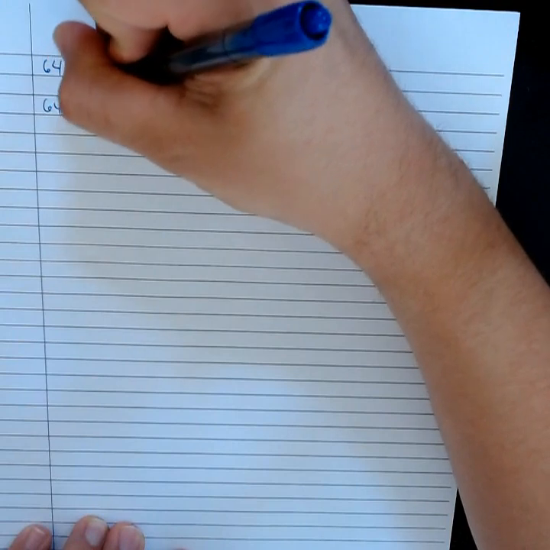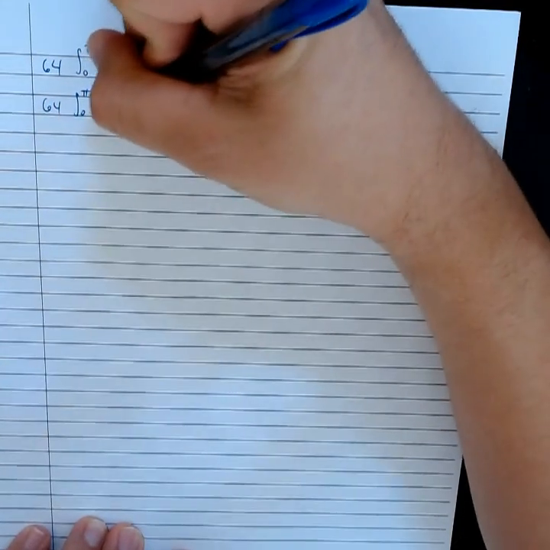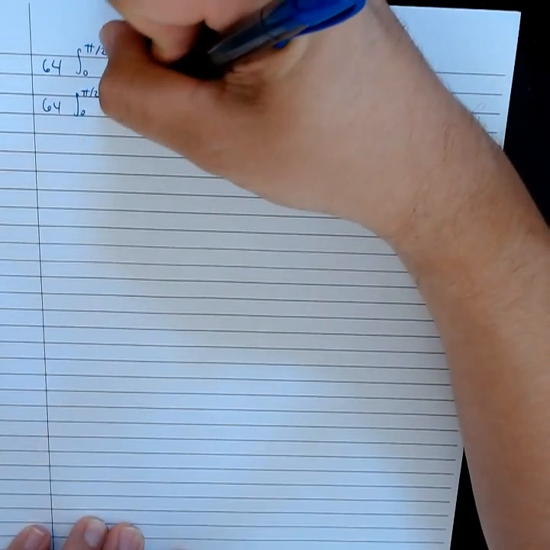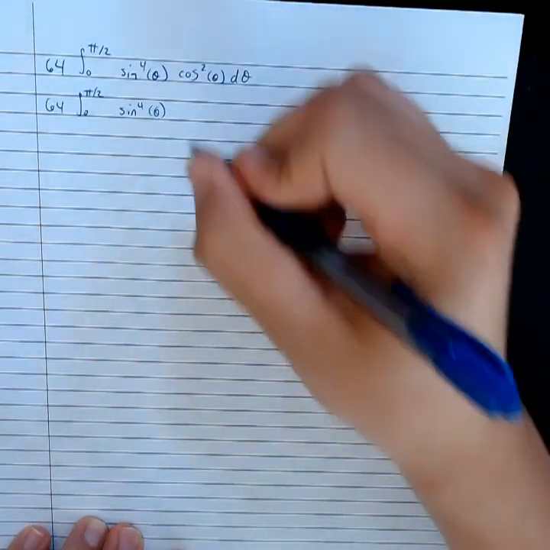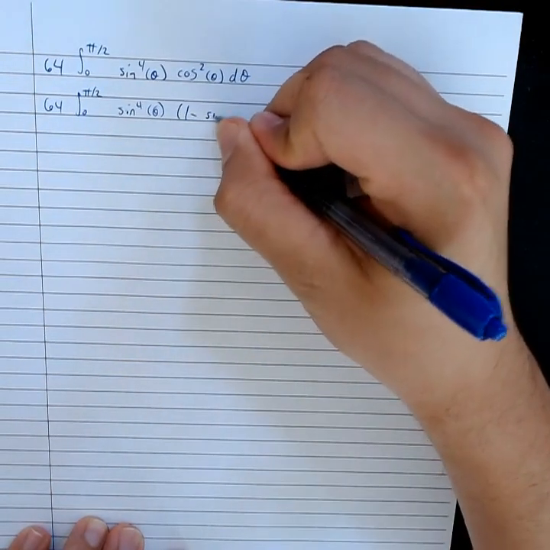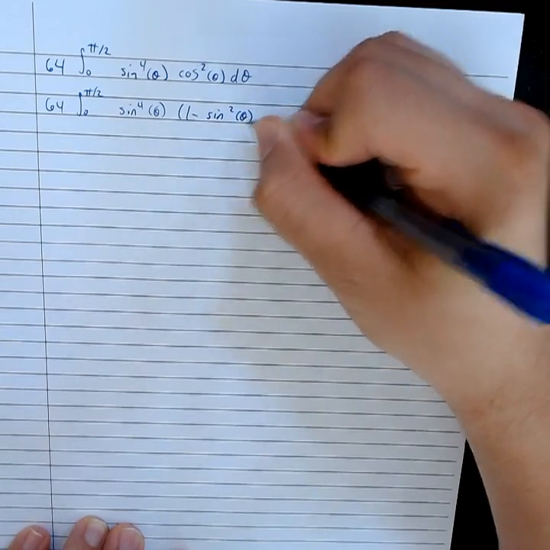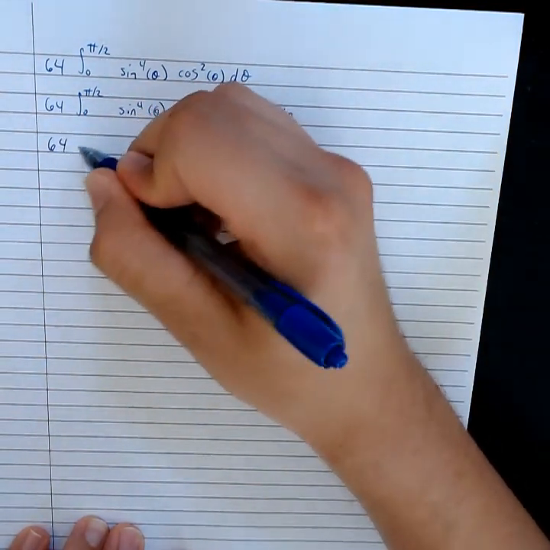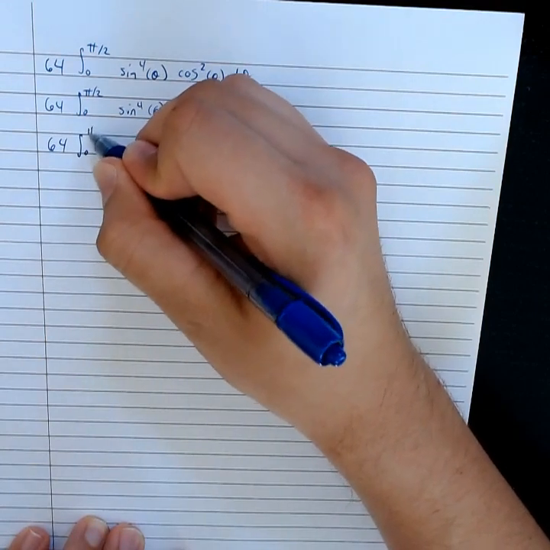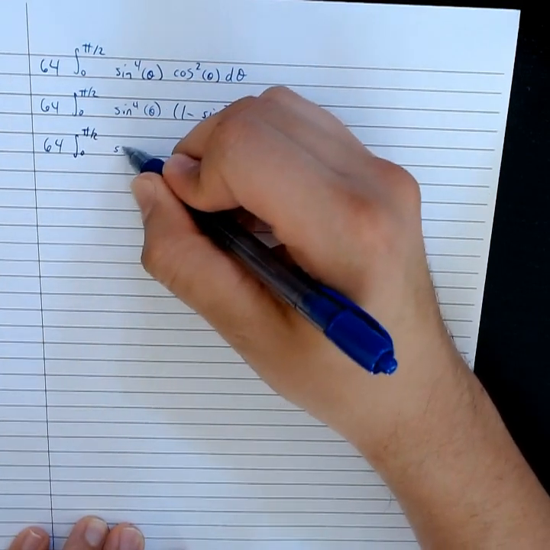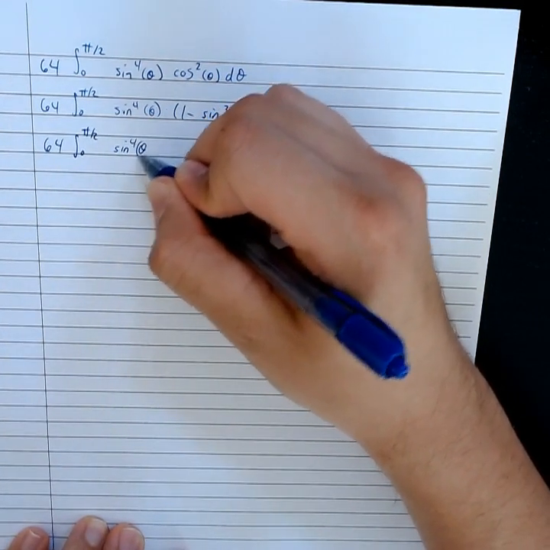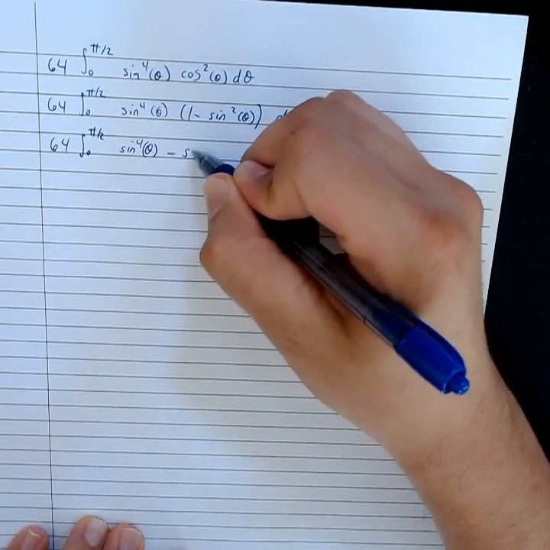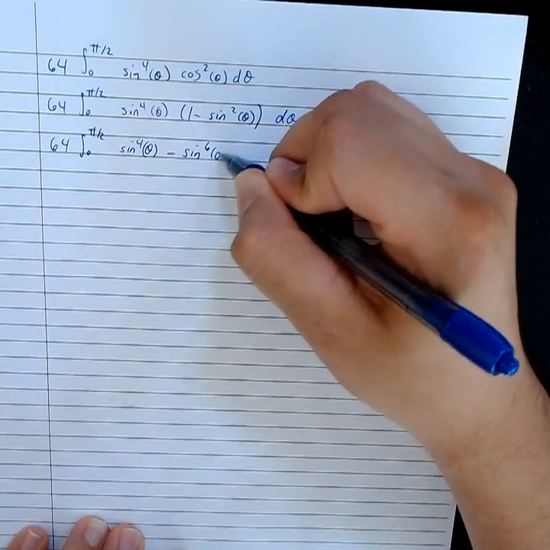So that's sine to the 4th of theta times 1 minus sine squared of theta. Now I can distribute that, and that'll give me 64 times the integral from 0 to pi over 2 of sine to the 4th of theta minus sine to the 6th of theta d theta.